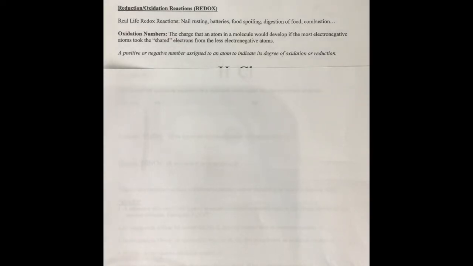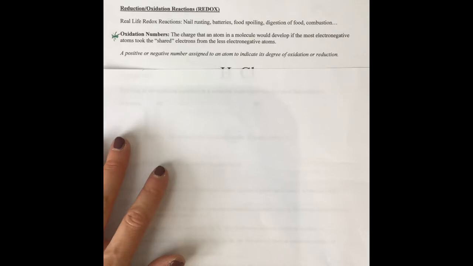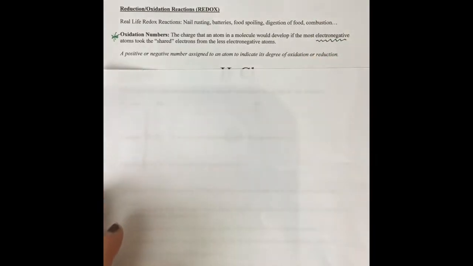So today we're going to learn how to assign oxidation numbers to different compounds. An oxidation number is just the charge that an atom in a molecule would have if the most electronegative atom took the electrons from the less electronegative atom.